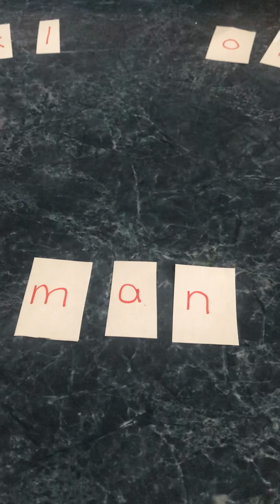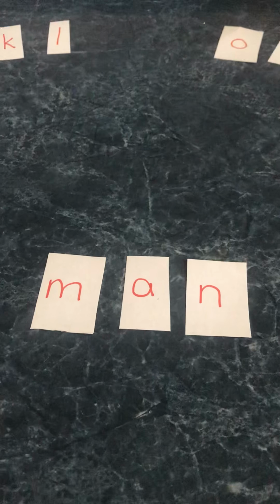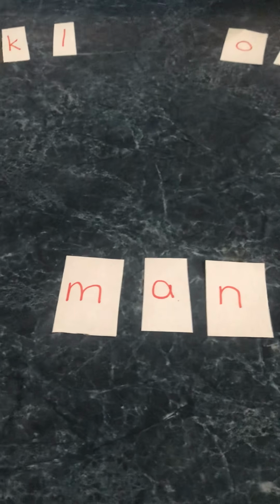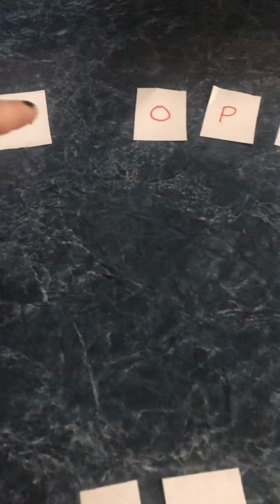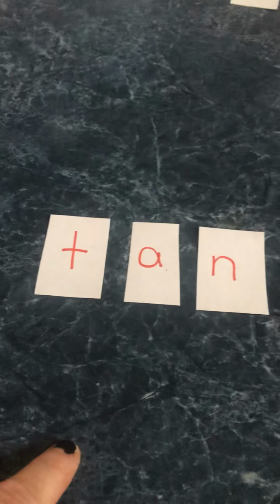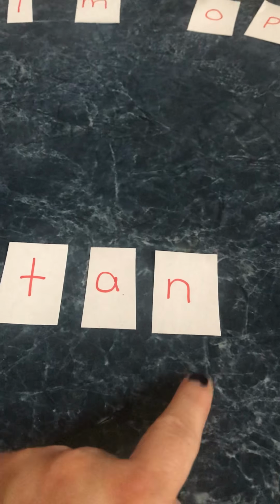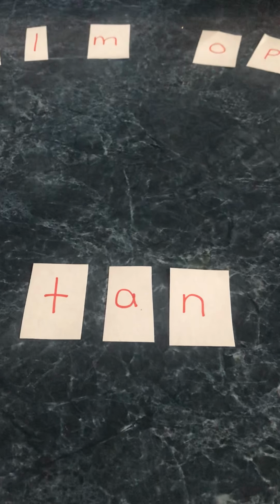Now let's change man to tan. So what do we have to put back? Man to tan. It's a rhyming word, so when we have rhyming words, the only thing we change out is that first sound. So let's slide M back. Tan. There it is. Slide it over. Now let's chunk it out. Here we go. Tan. Good job.